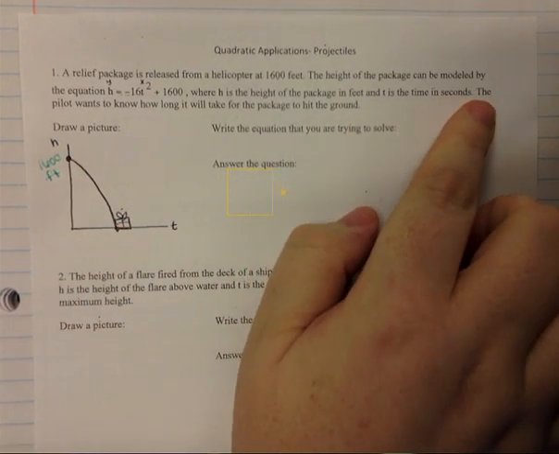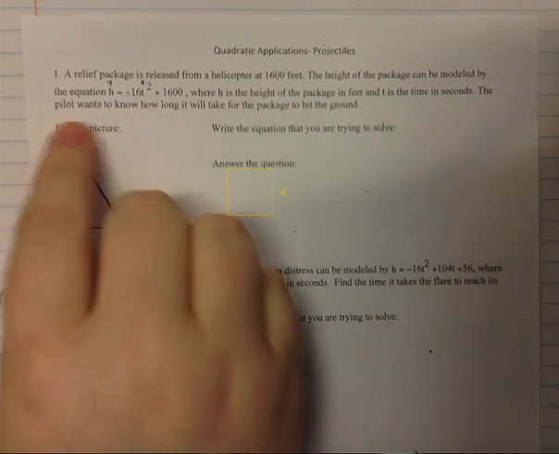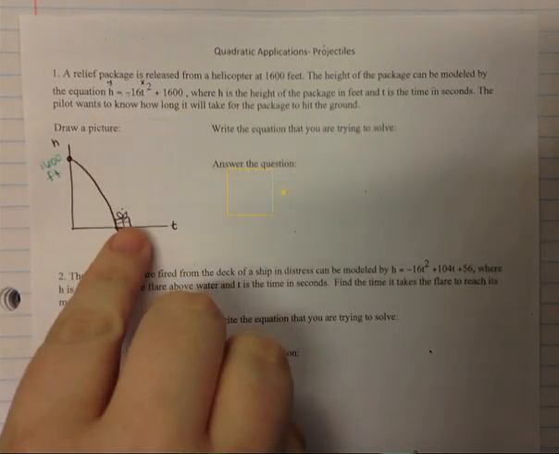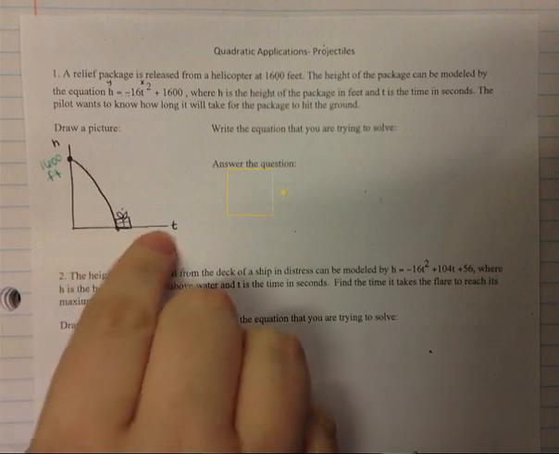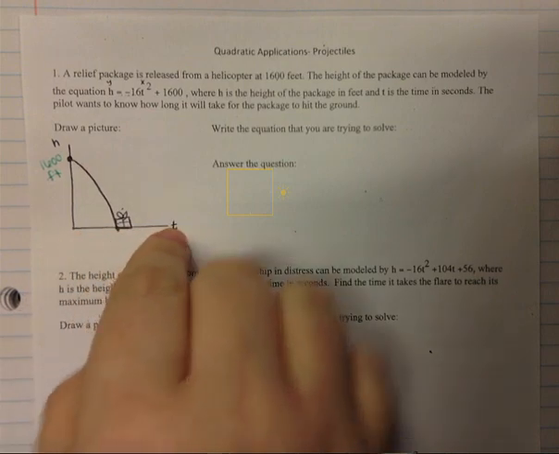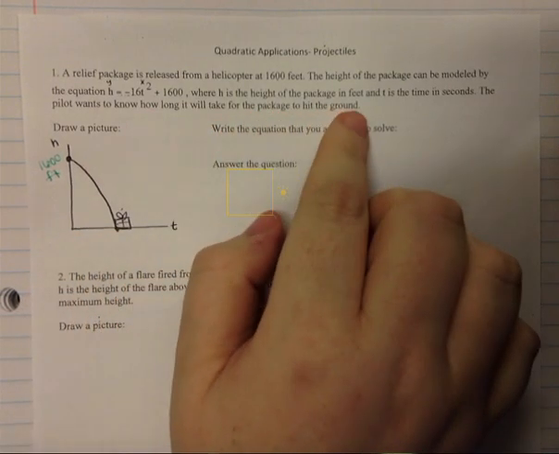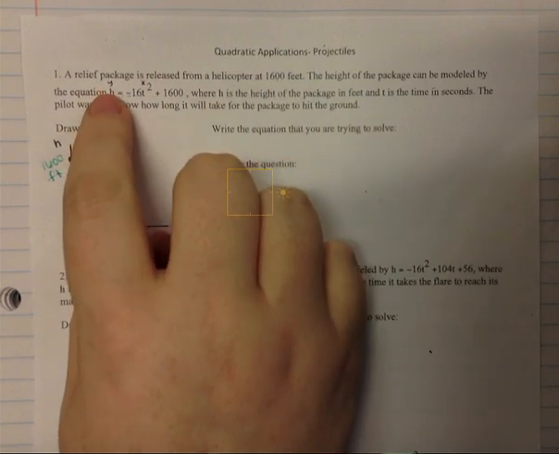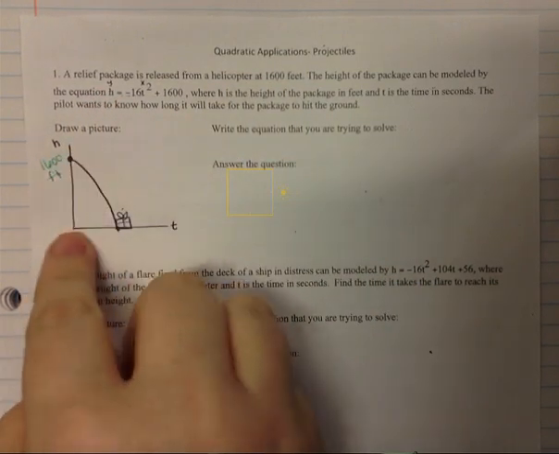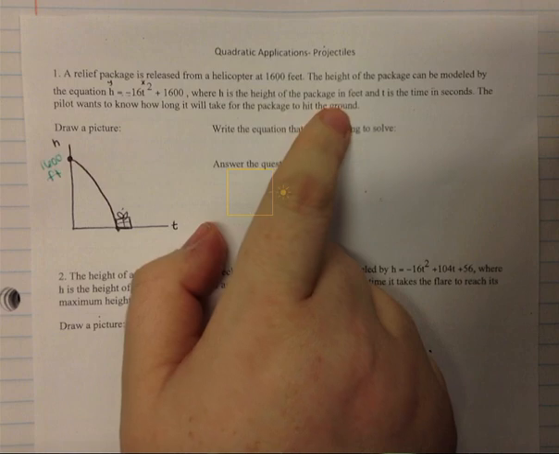So we have to remember what the question is actually asking. The pilot wants to know how long. So we want time, which again is the x value. We want to know the x value for the package to hit the ground. Well, the height is the ground. So when it's on the ground, the height is actually 0.